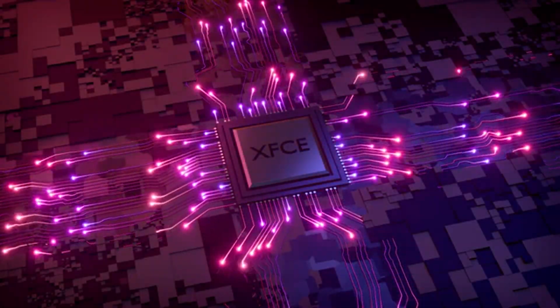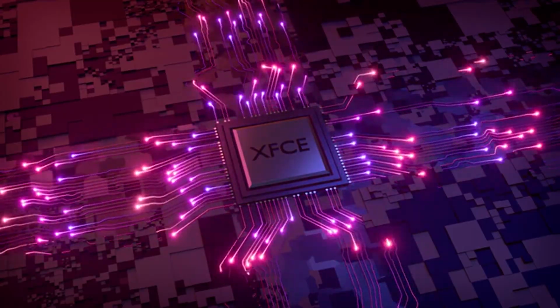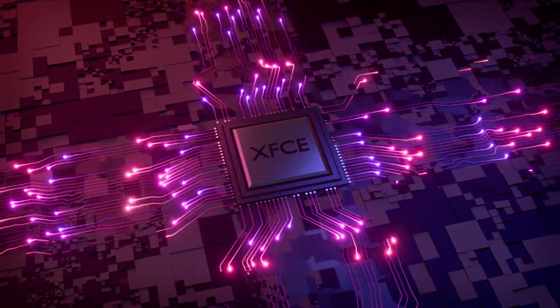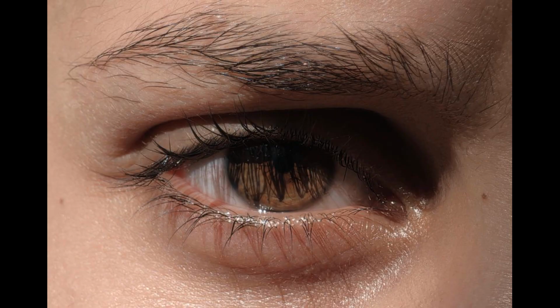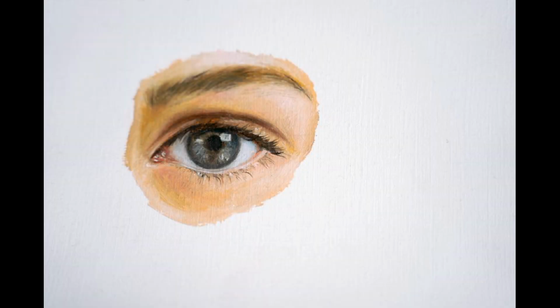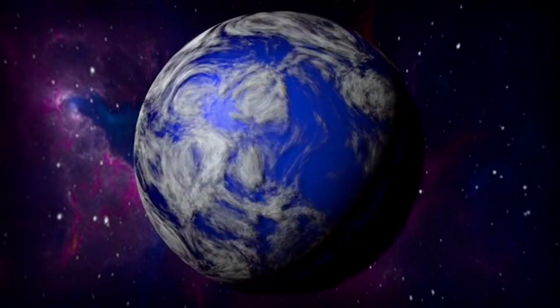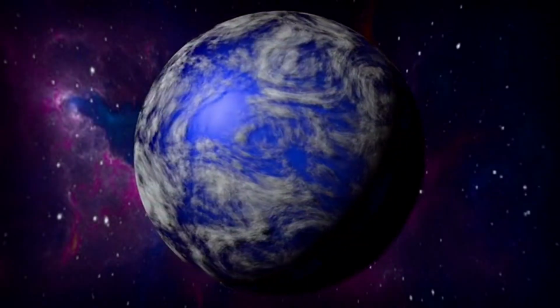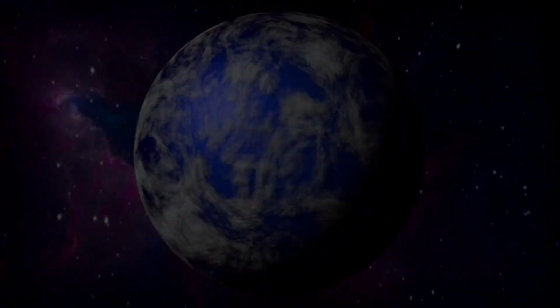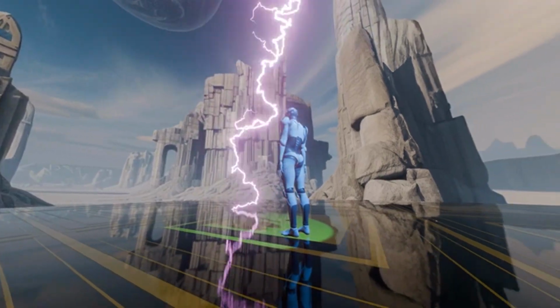Developers balance realism with performance, using tricks like shaders for water and pre-calculated patterns for sand. But as AI gets smarter, games might soon simulate every drop or grain in real time, blurring the line between fiction and reality. The question is, how far will they go? And what happens when games start to feel too real?